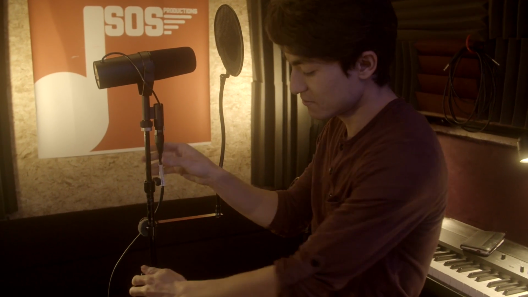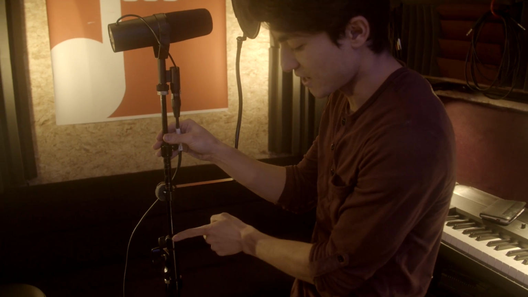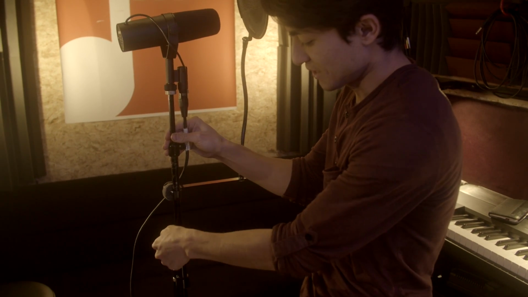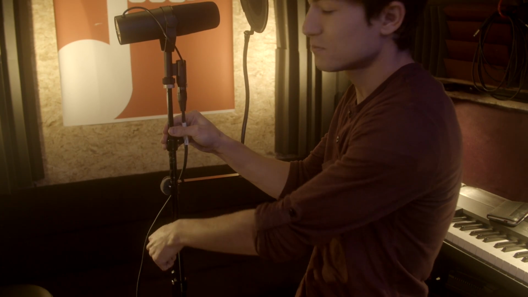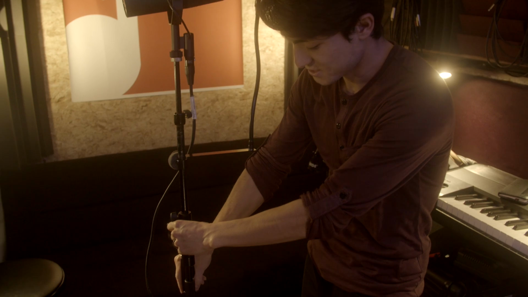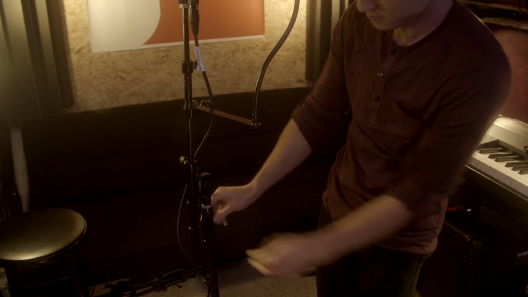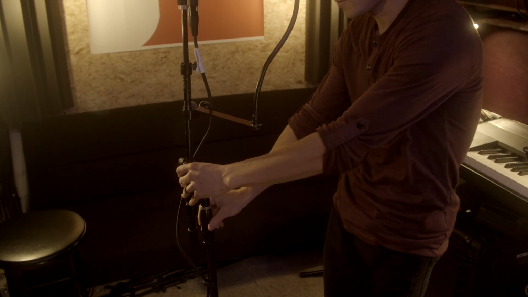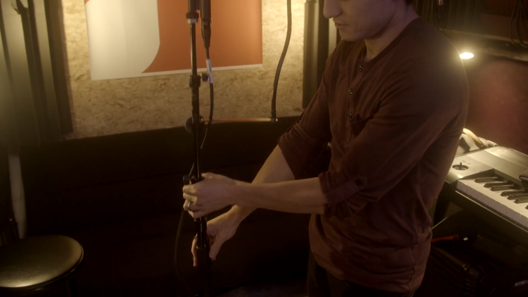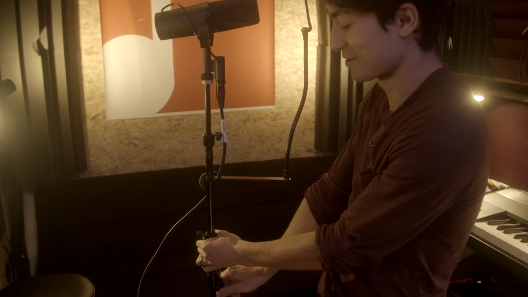You can adjust the height minimally by twisting this knob right here. And this will allow you to move the boom arm up and down to get just a few inches of adjustment. If you really need to adjust this microphone, you can twist this large knob right here, twist it to loosen it, lift up, or go down as needed. Obviously, I'm super short, I'm 5'3", so I'm just going to put this right at the bottom here.